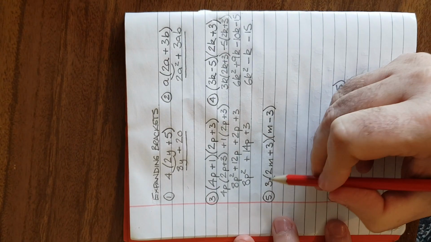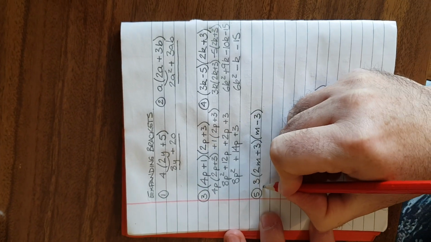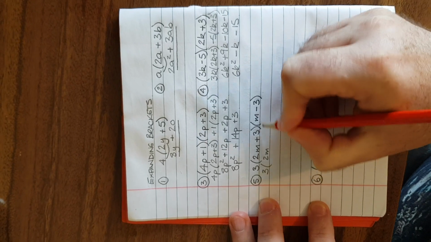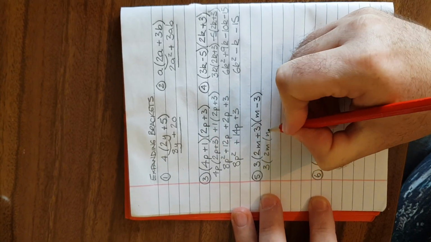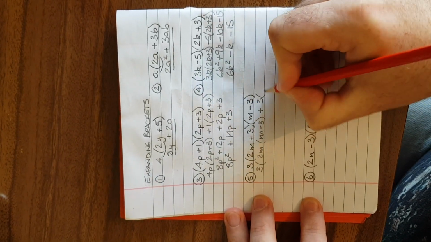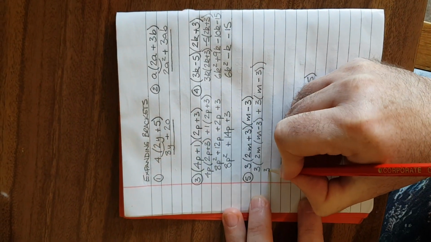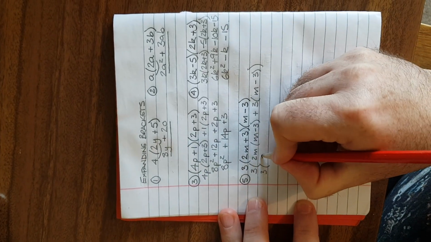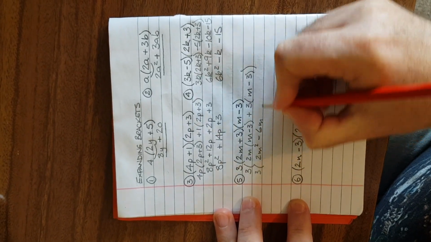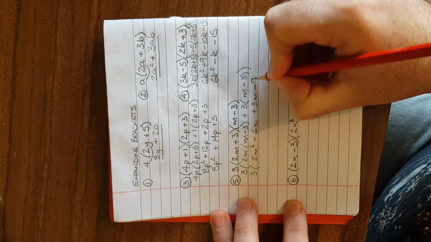We can also combine that by having a coefficient times a double expanded bracket. So this is the same as 3 lots of 2m times m minus 3 plus 3 lots of m minus 3, giving me 3 lots of 2m squared, take away 6m, plus 3m, minus 9.